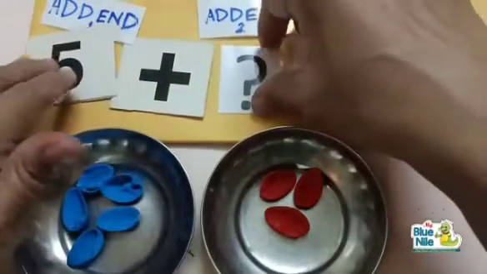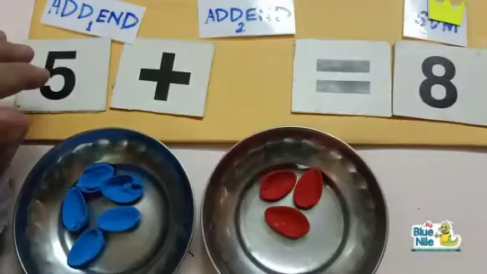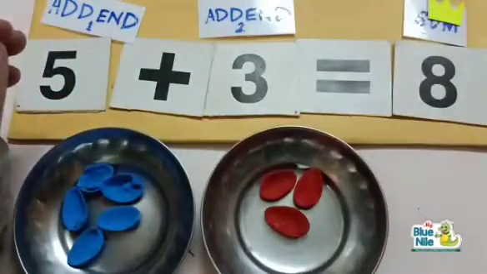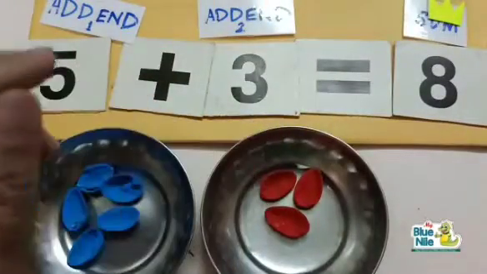So which number do I need to add here? I need to add here number 3. See, 3 pista shells and this is number 3. So 5 plus 3 is equal to 8.